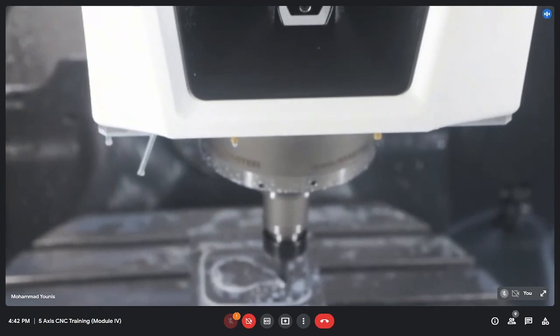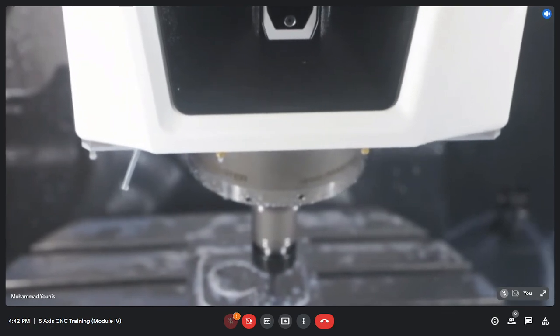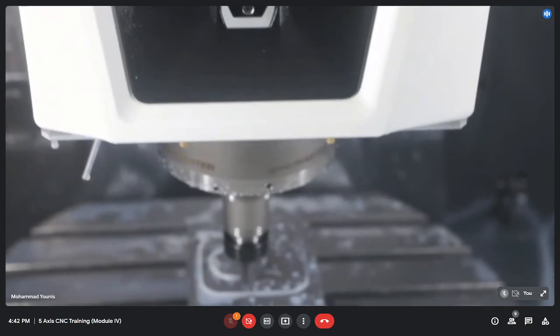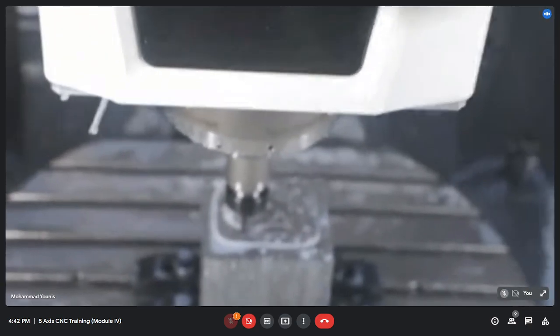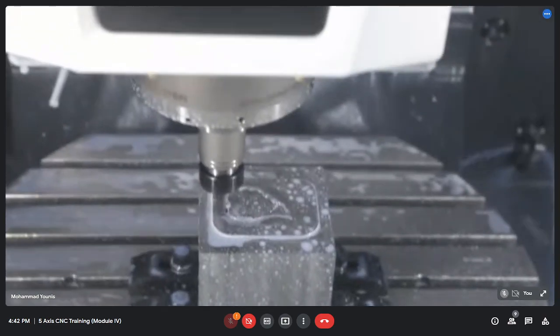So this is actually the wall finishing operation. We are just performing the finishing of the walls using the end mill, because we got some burr here at the edge.